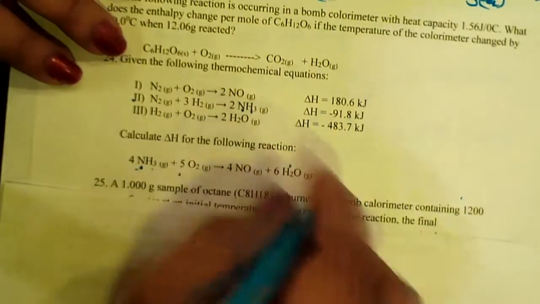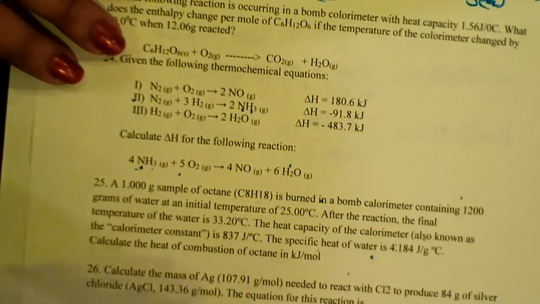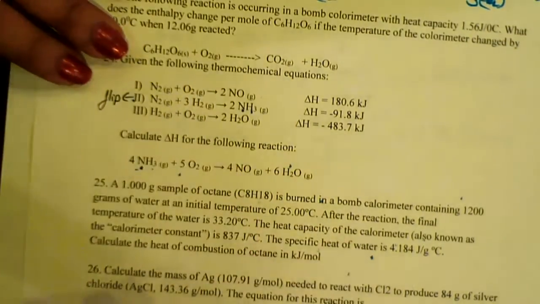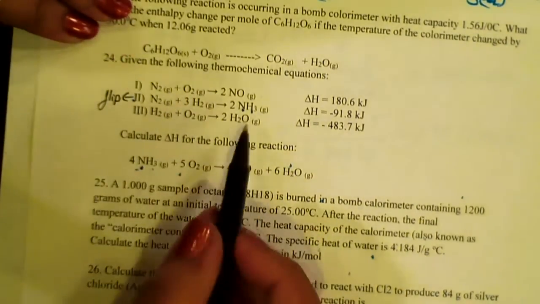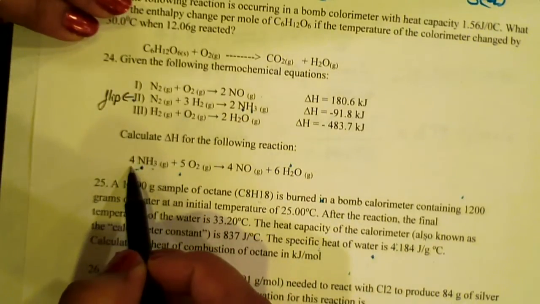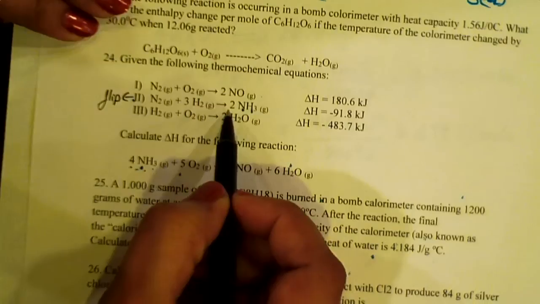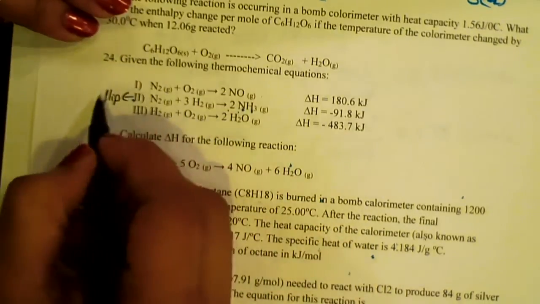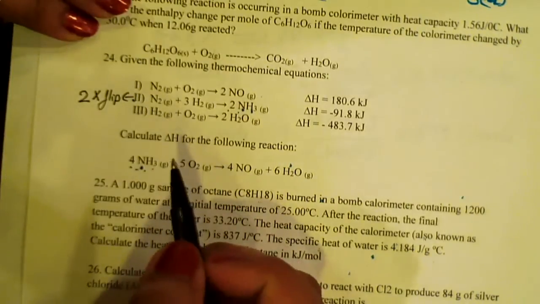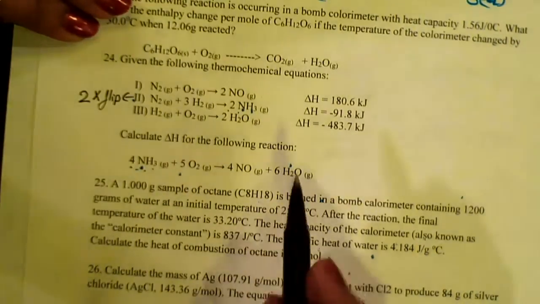In the target equation, you need ammonia on the reactant side. In the given equations, in the second one, ammonia is on the product side, but you need it on the reactant side. That means you have to flip the second equation.